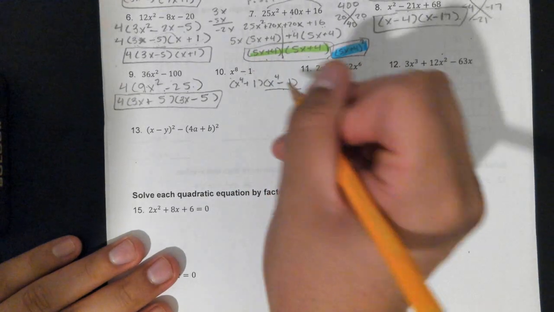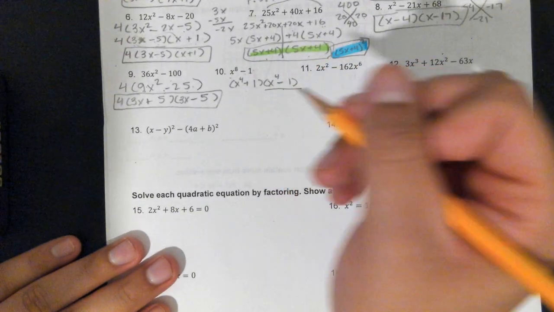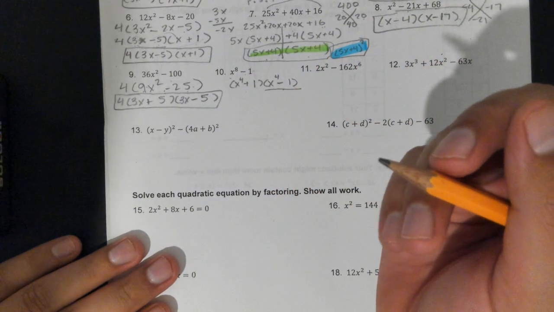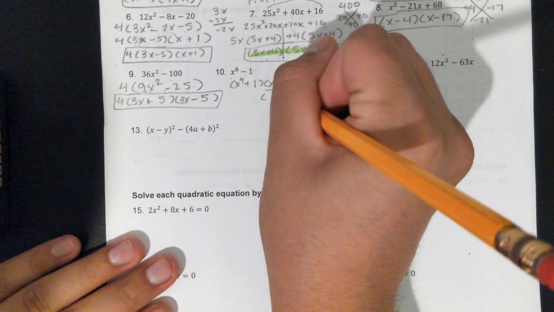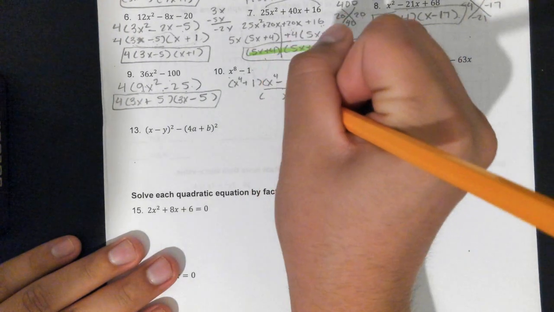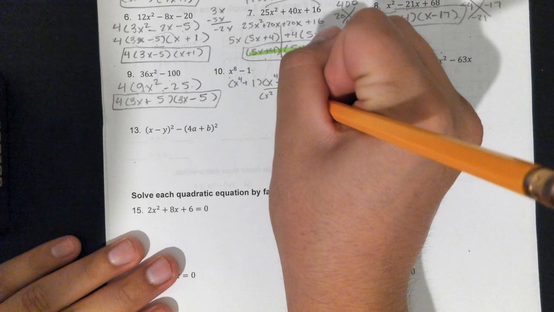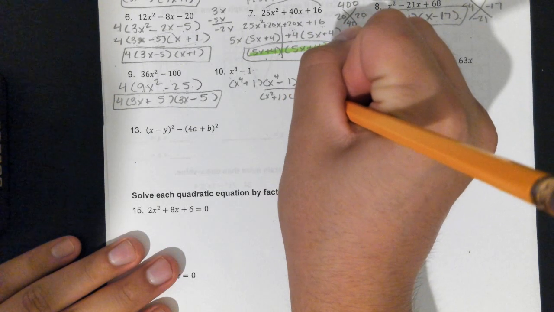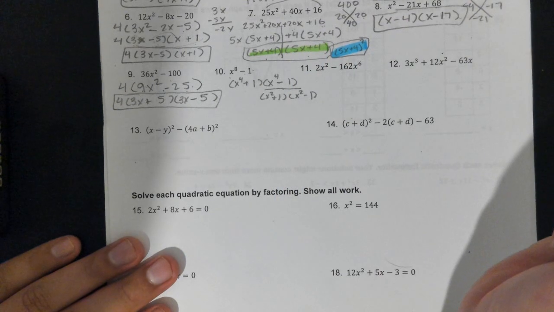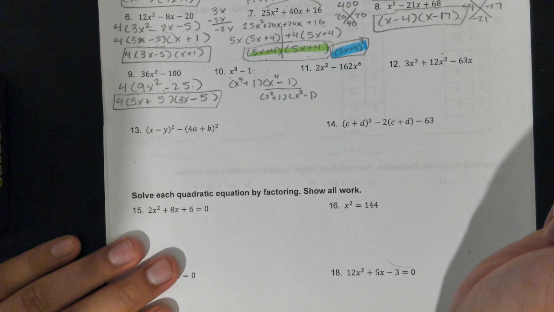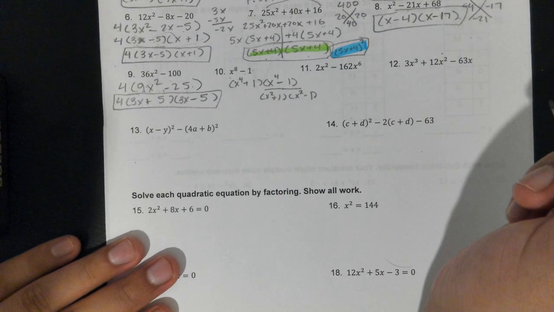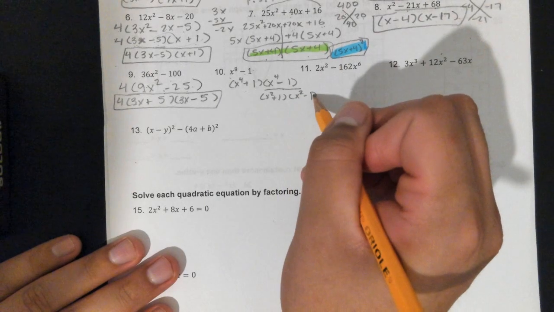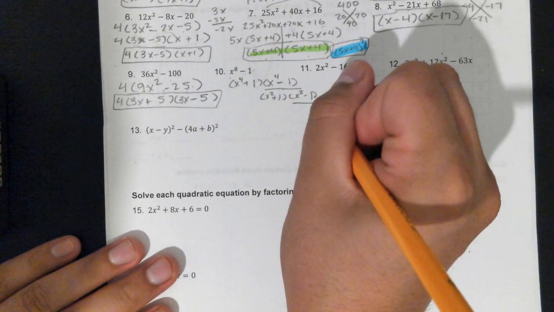So x to the power of 4 minus 1, this is another factoring using difference of squares. So this would give you x squared plus 1, x squared minus 1. And then you actually do have another difference of squares here. X squared minus 1 would be another one.